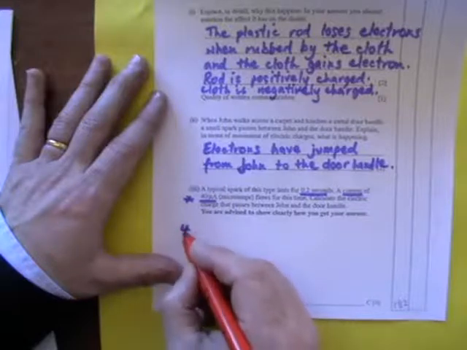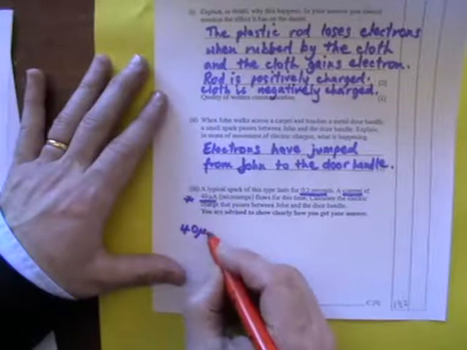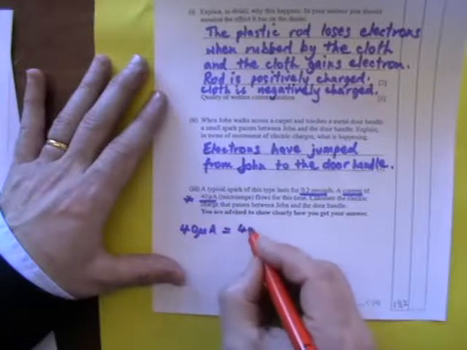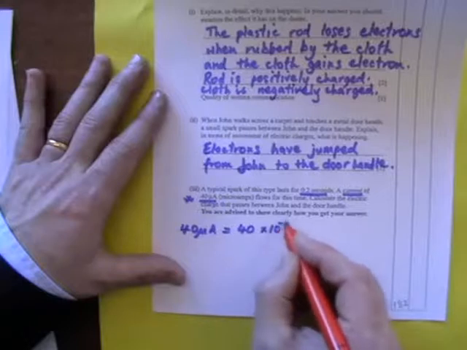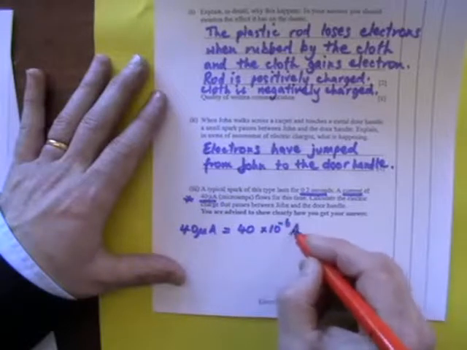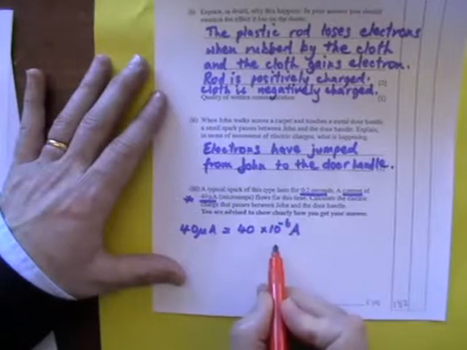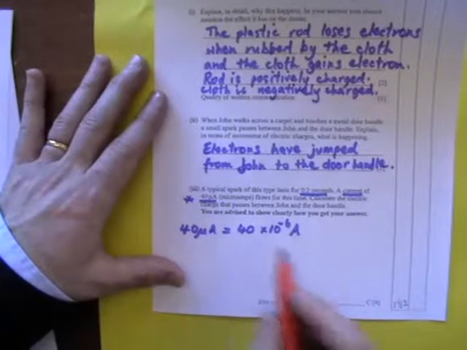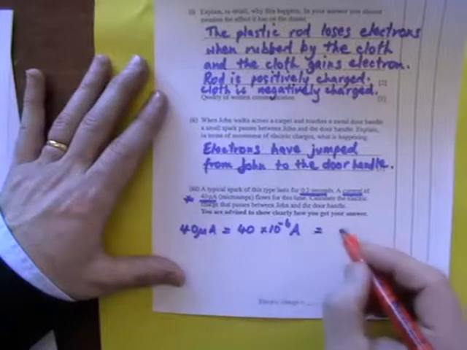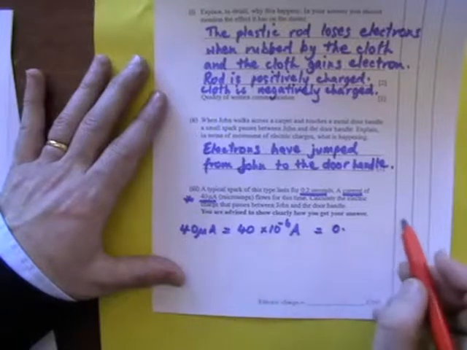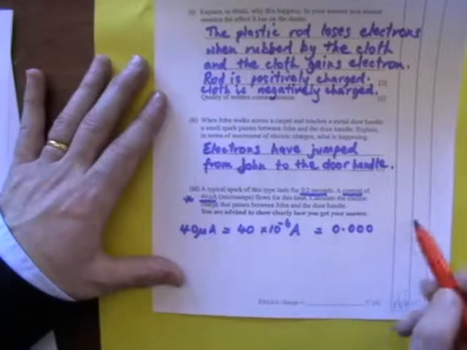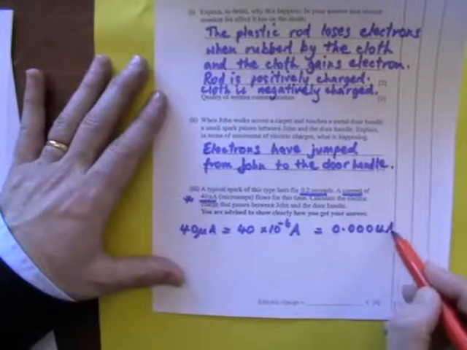Now, I think the easiest way to write 40 microamps is to say that's equal to 40 times 10 to the minus 6 amps. But you need to be good at your indices in order to do that. An alternative way of writing that is to say that's equal to 0.00004 amps.